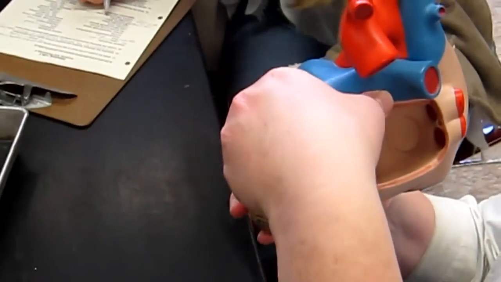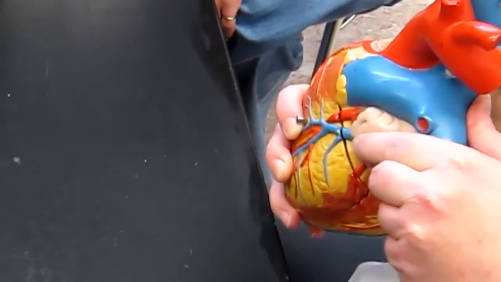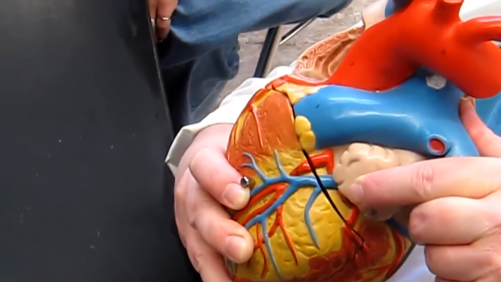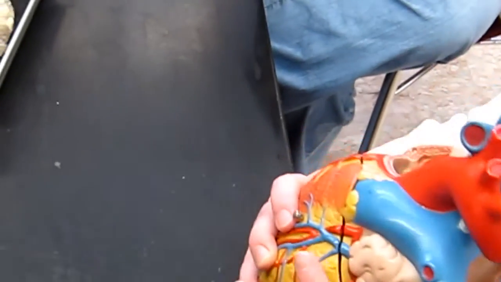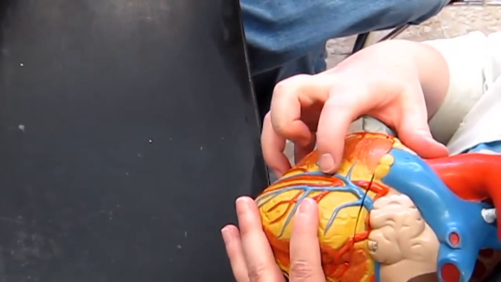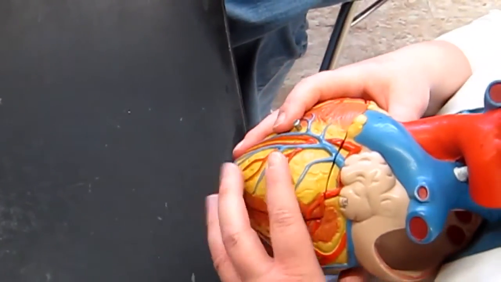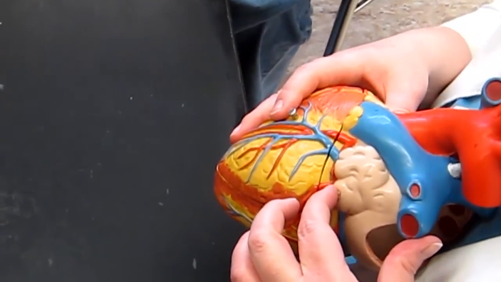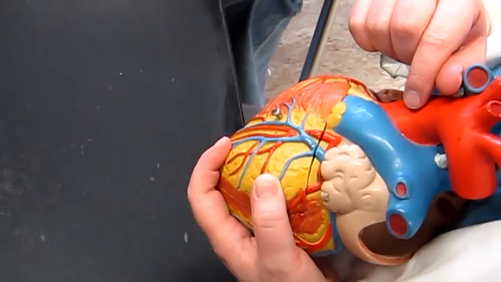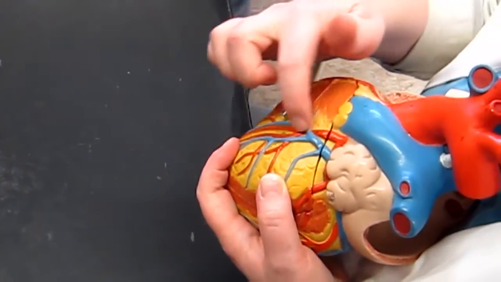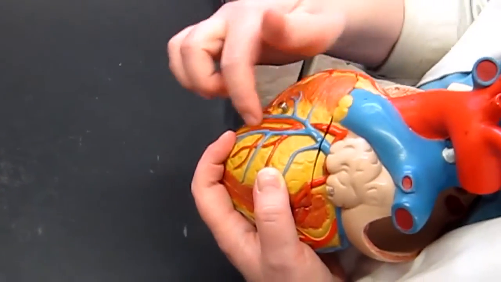So the left coronary artery branches off into the circumflex artery and the anterior interventricular artery? Correct. Okay, the left coronary artery branches into the anterior interventricular artery and the circumflex artery. That's right there. The coronary is in the middle, the circumflex is on the side over there, and the anterior one is in the sulcus.